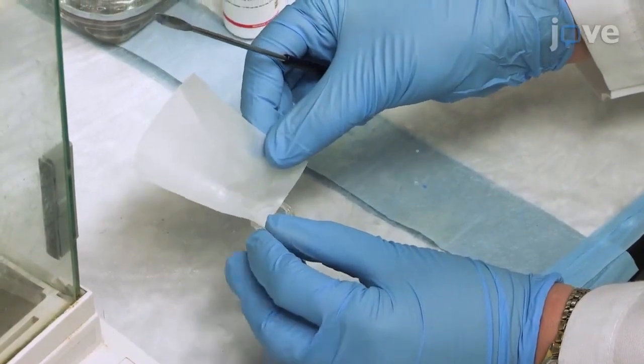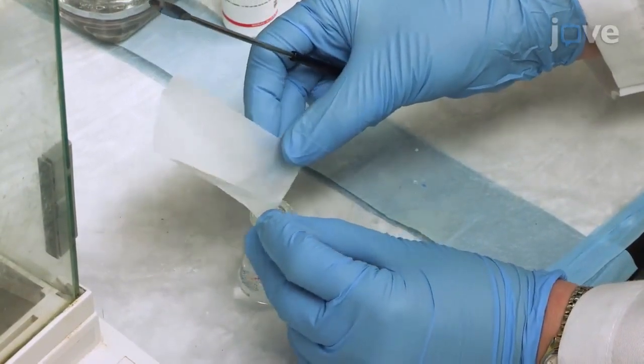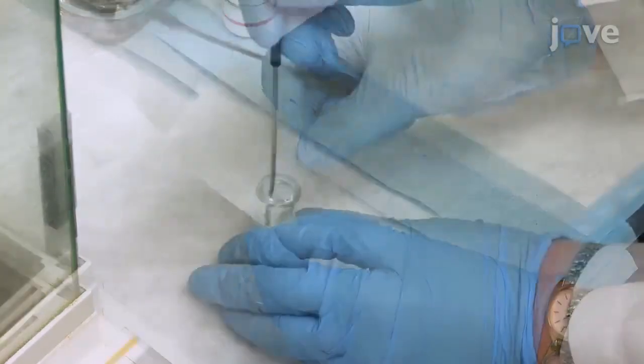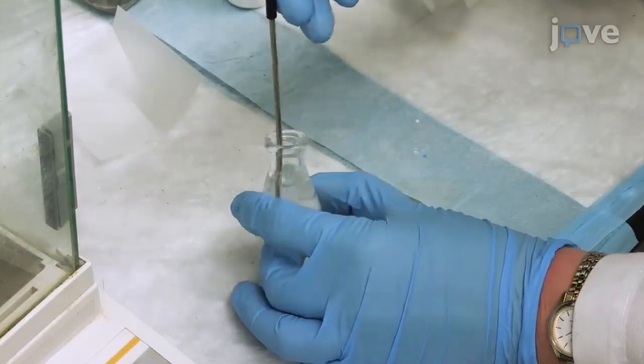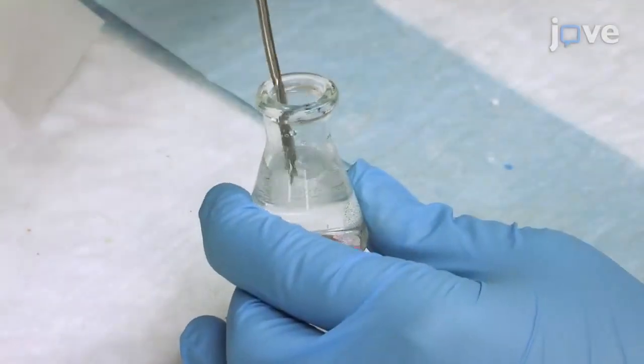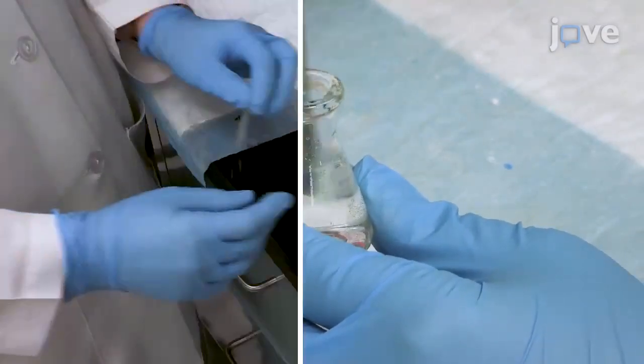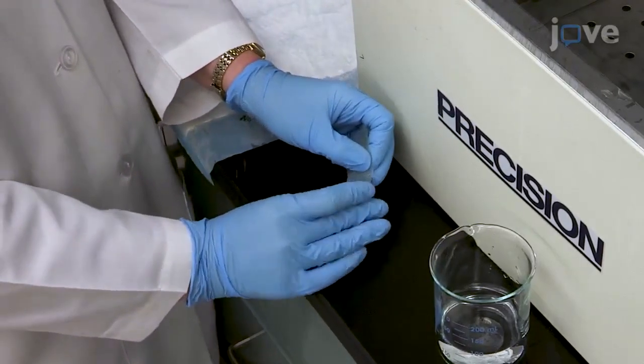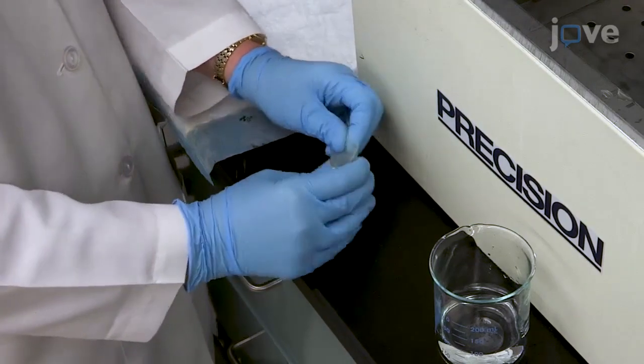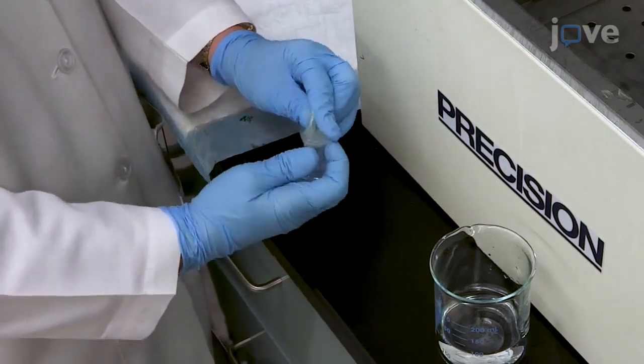Next, add 0.0024 grams of cholesterol powder to the flask, and stir the solution vigorously, using a spatula to break up as many cholesterol chunks as possible. When nearly all the cholesterol has been dissolved, seal the flask with at least 2 layers of paraffin film.